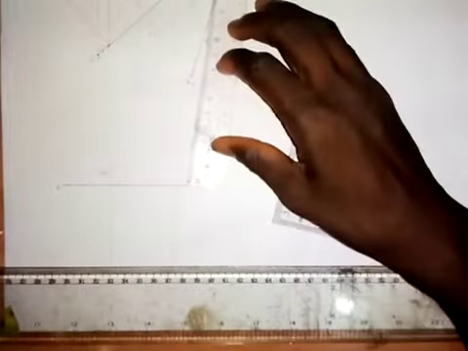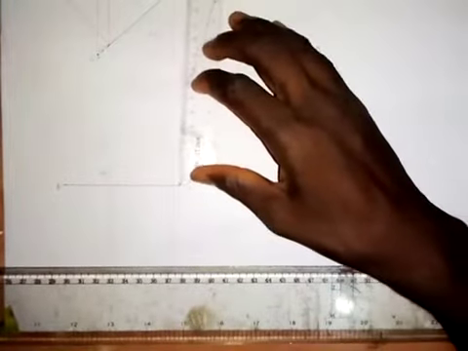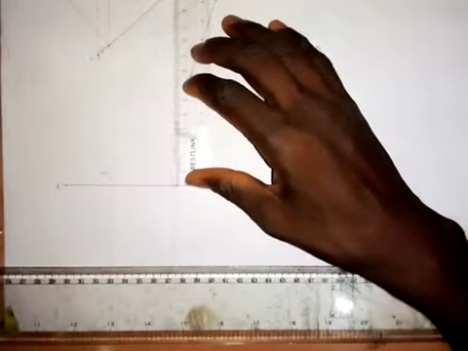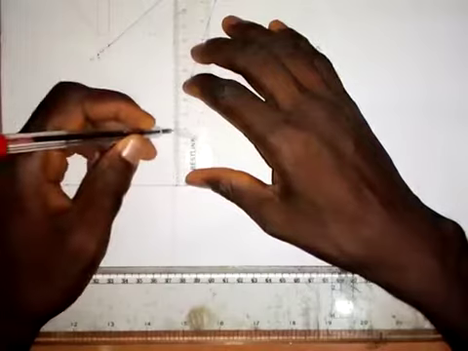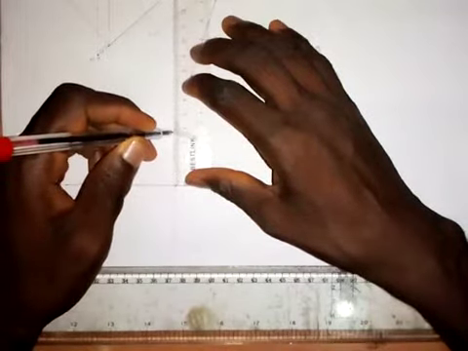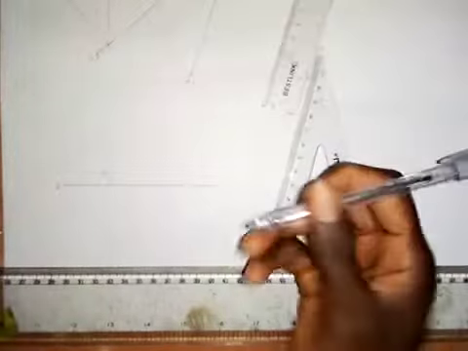And then the distance of point B1 from the XY line is 76 millimeters, but I'm dividing that by 2. That is 38. So I will take a measurement of 38 millimeters. So this is 38 millimeters here now. So this is point B1.